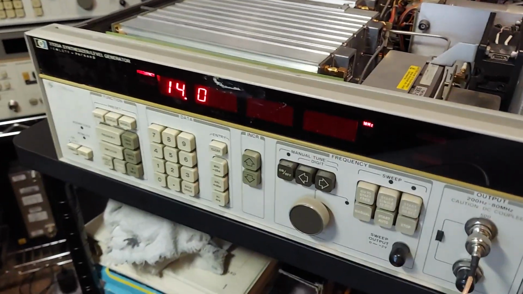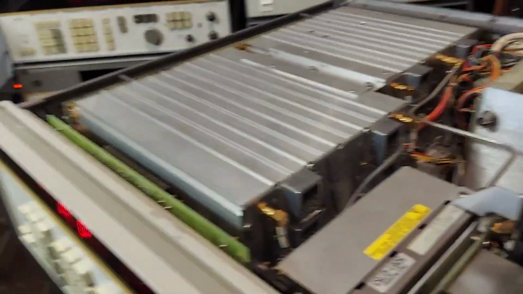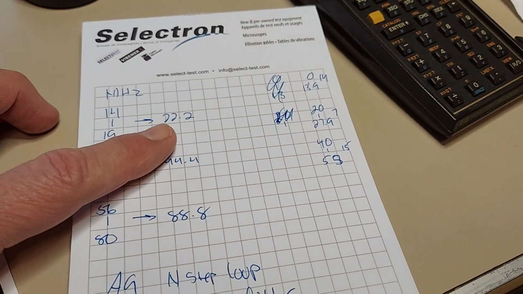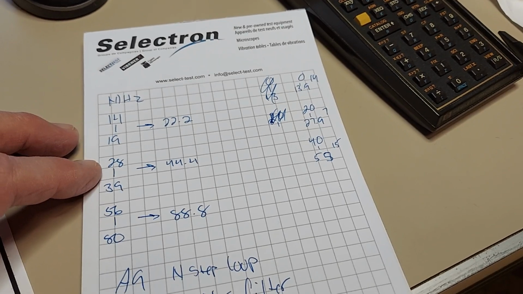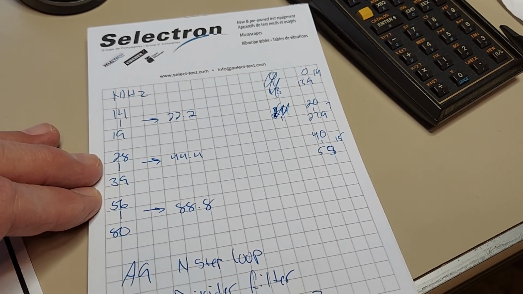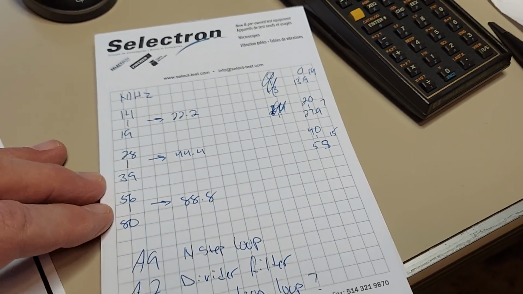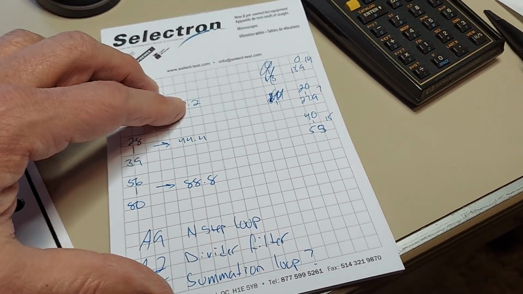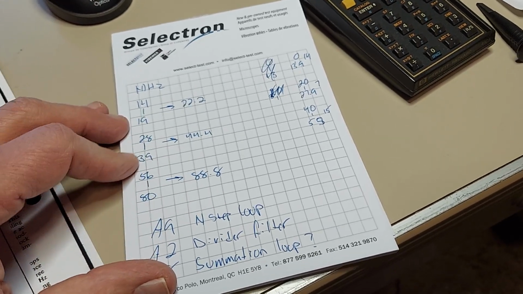So anyway, what I'm having here is this instrument only has output from 14 to 19 megahertz, but the output is at 22.2 megahertz. From 28 to 39 megahertz on the display, the output is 44.4, and from 56 to 80, it's 88.8. Now these change a little bit, plus or minus a couple hundred kilohertz.